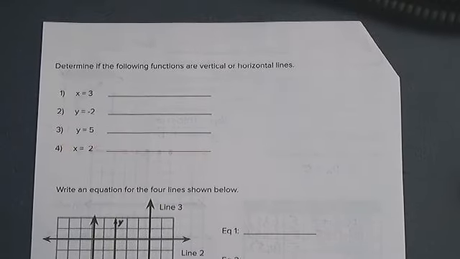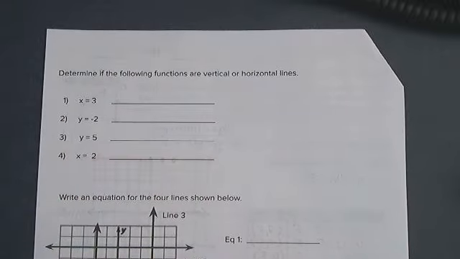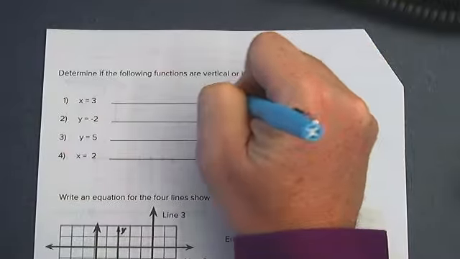All right, so if we look at this at the top, x equals 3. If you're not sure, if you don't remember the rule and had to look back at your notes, like I don't remember if it's horizontal or vertical, all you have to do is sketch. You can make a little sketch of your graph.